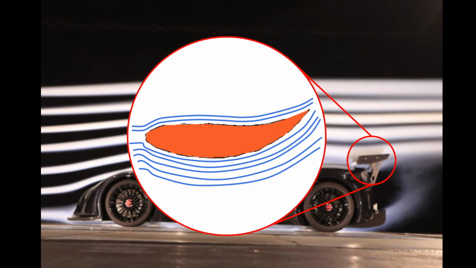This causes the lower stream of air to accelerate. From Bernoulli's principle, we know that faster moving air has a lower pressure. This means that there's a pressure differential of the airstream above the wing and below it. The high pressure therefore results in a downward force. Downforce from a wing improves stability and grip of the car and significantly reduces the chances of a car taking flight at high speeds.